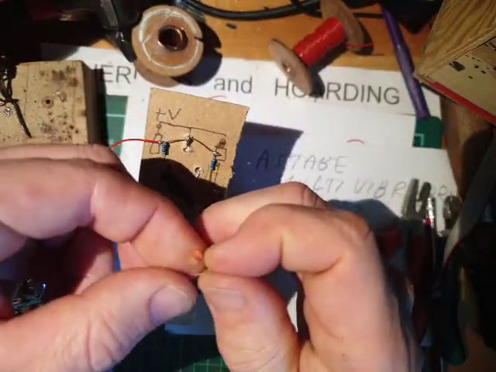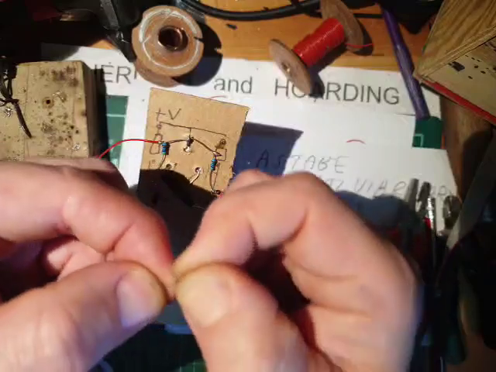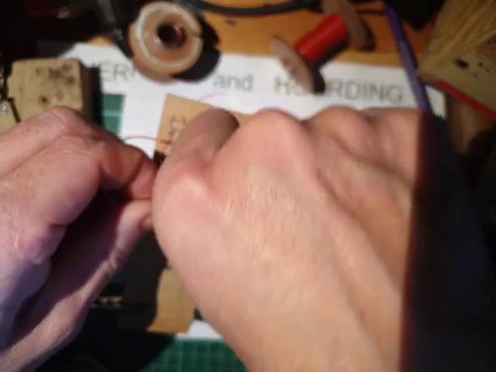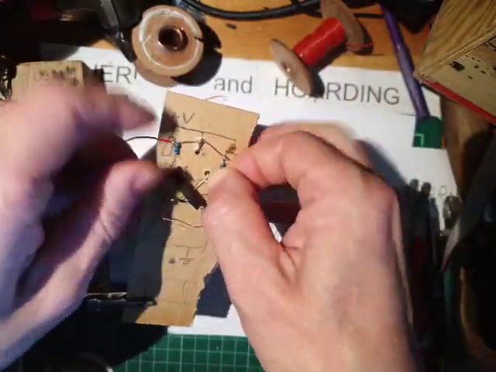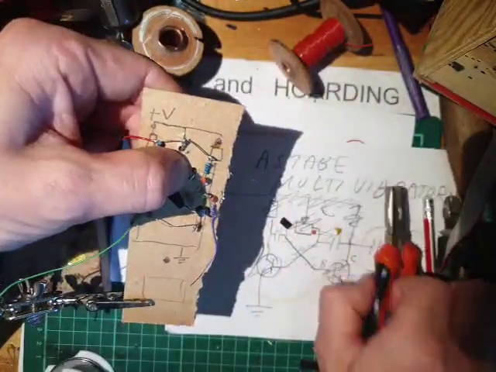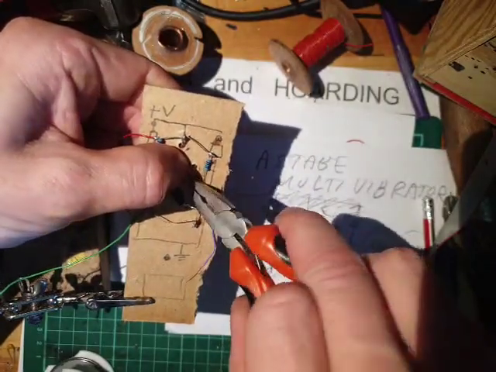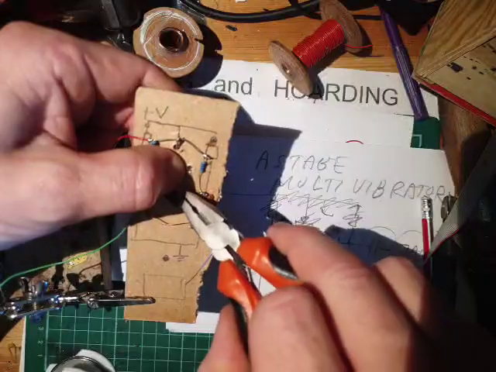And if you put capacitors in parallel, you just add the values together. So if you have 2 nanos like I have here and 150 nanos, then you get 152 nanos.